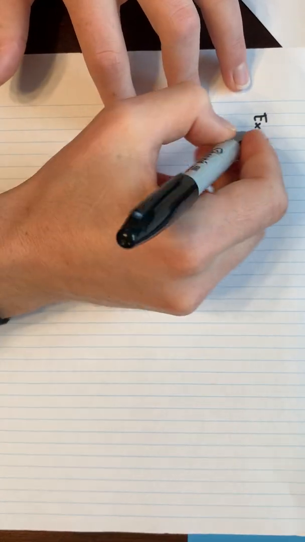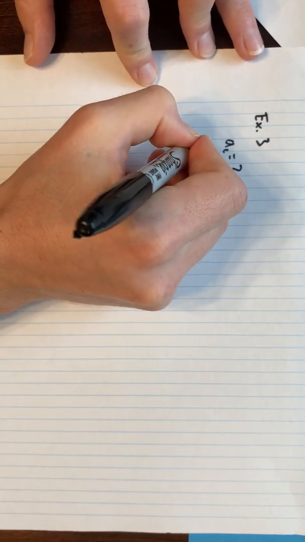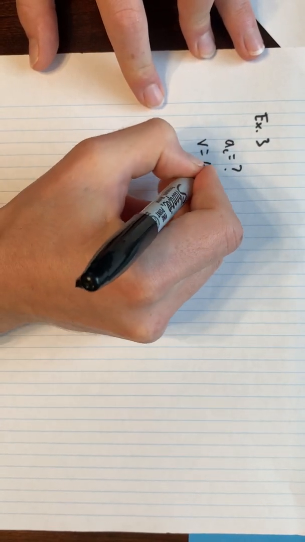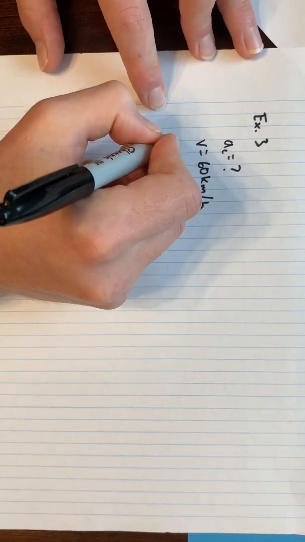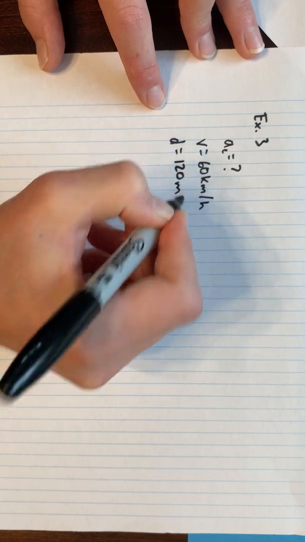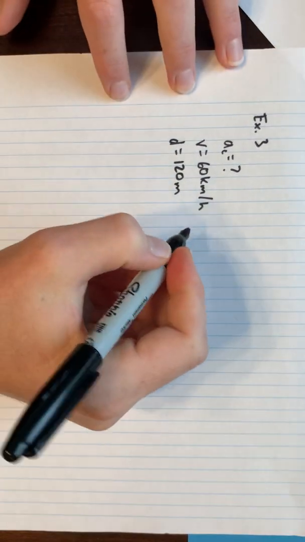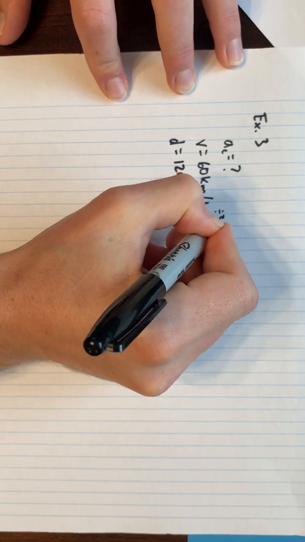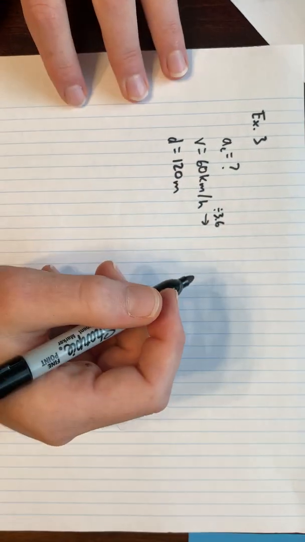We are determining the centripetal acceleration, so AC is equal to question mark, of a person driving at 60 kilometers per hour in a traffic circle that has a diameter, so D, of 120 meters. First, we need to convert that speed of 60 kilometers per hour to meters per second. If we divide by 3.6, that will give us our answer in meters per second.